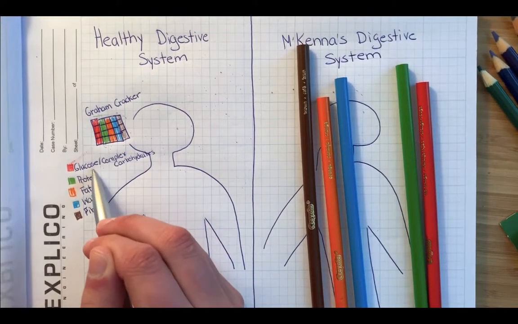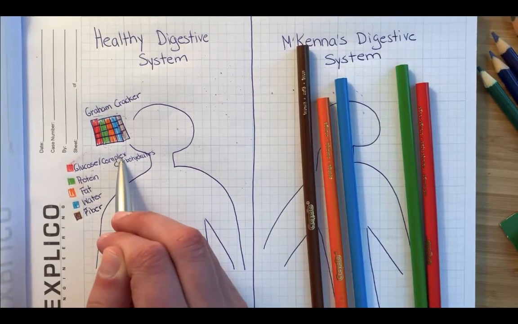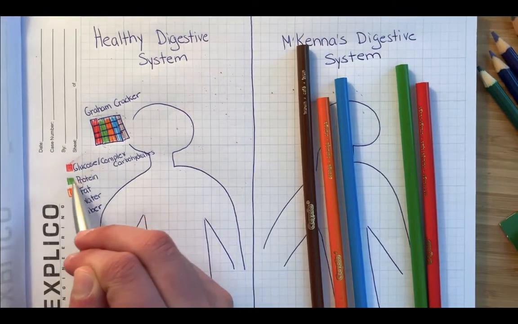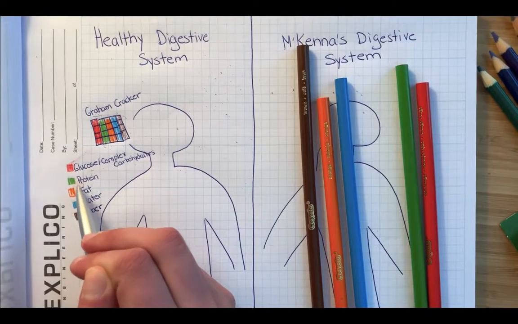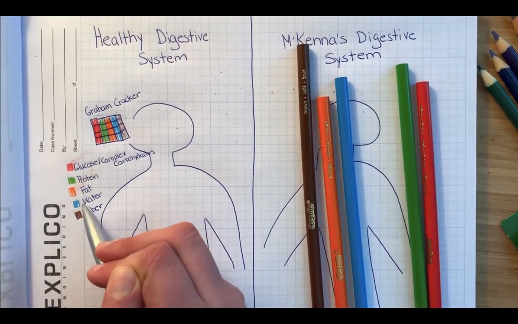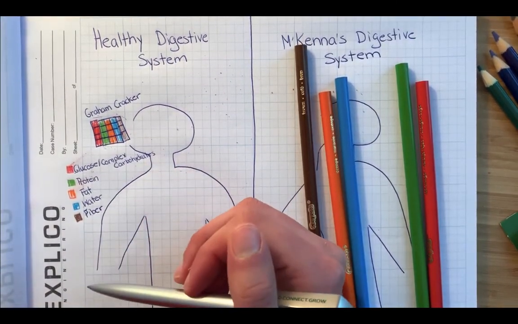The red represents the glucose and the complex carbohydrates because we saw they were made of the same atoms. The green represents protein. I don't have any amino acids in the mouth, so there's none there. The orange is fat. The blue is water. And the brown is fiber. Take a moment to draw your graham cracker with the food molecules.